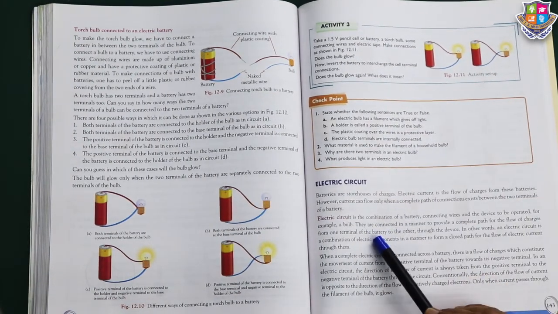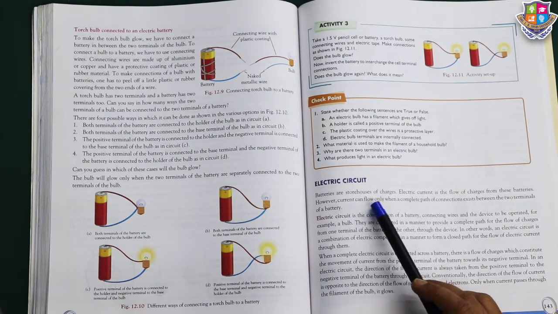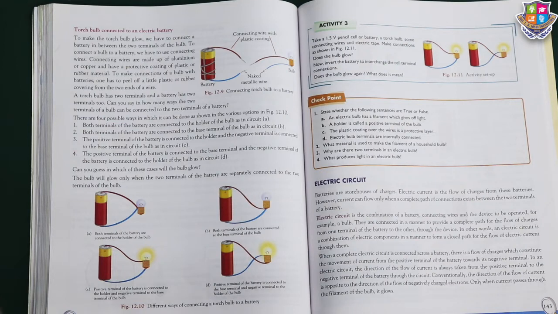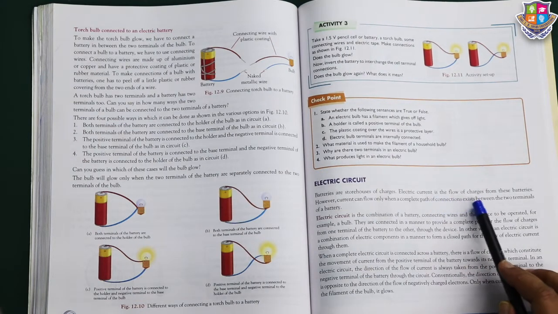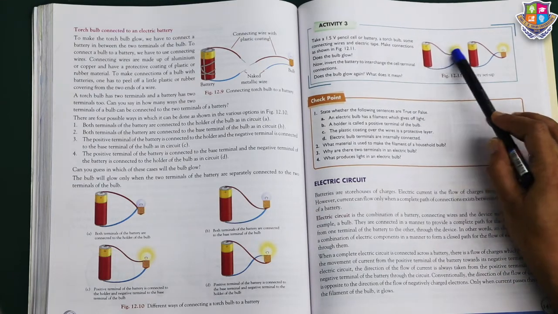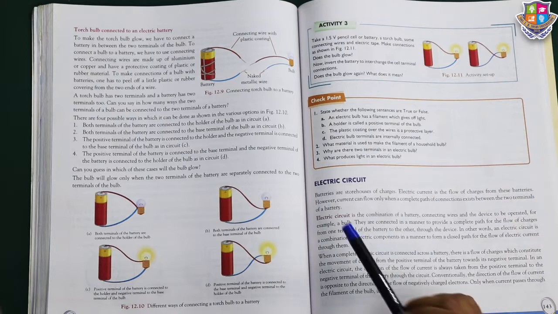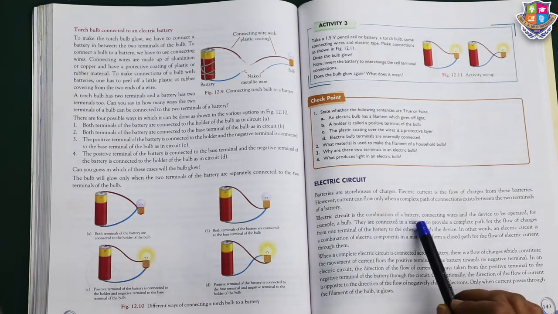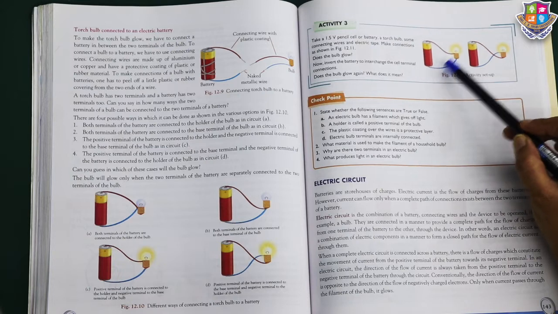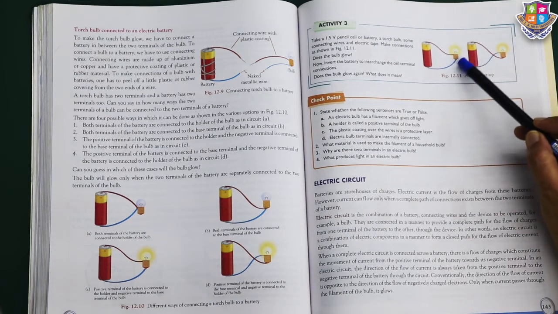Now, electric circuit. Batteries are storehouses of charges. Okay, so far we have understood about batteries and charges. Electric current is the flow of charges from these batteries. From these batteries, what is flowing? Electric charges, so that the bulb can glow. An electric circuit is the combination of a battery, connecting wire and the device to be operated. Battery, wire and the device to be operated.